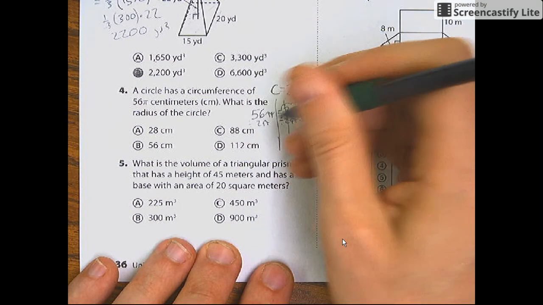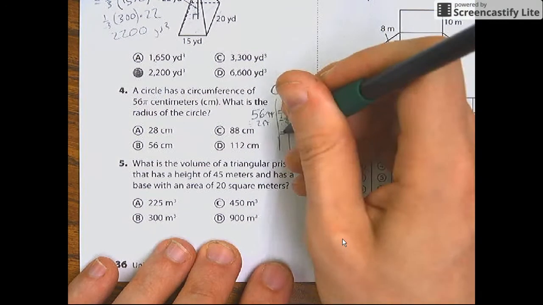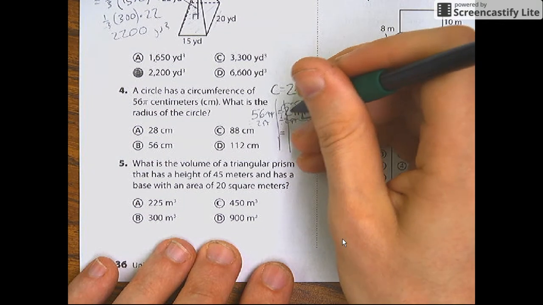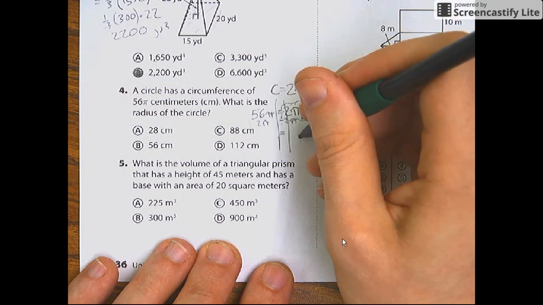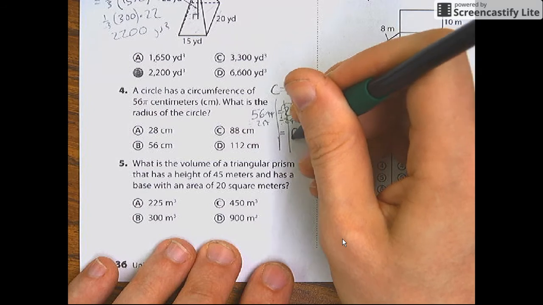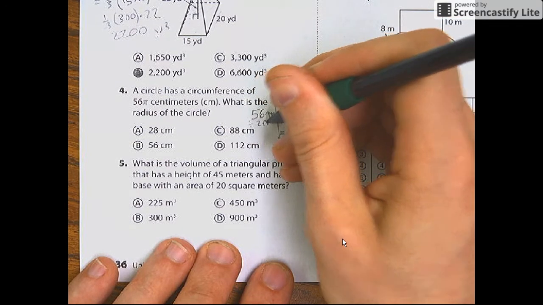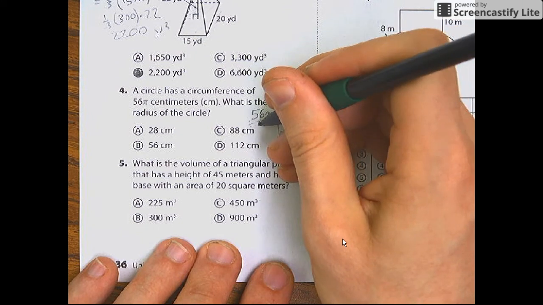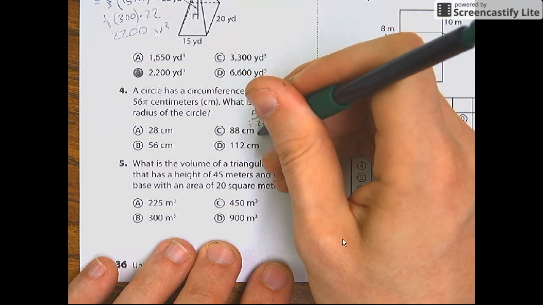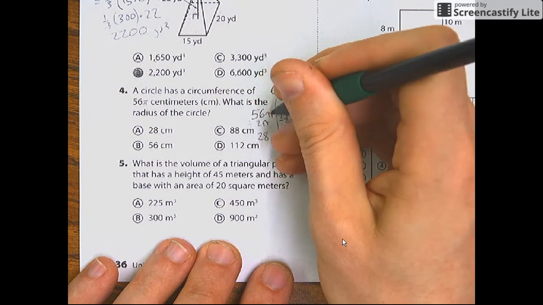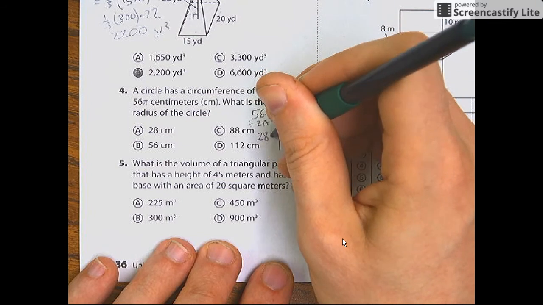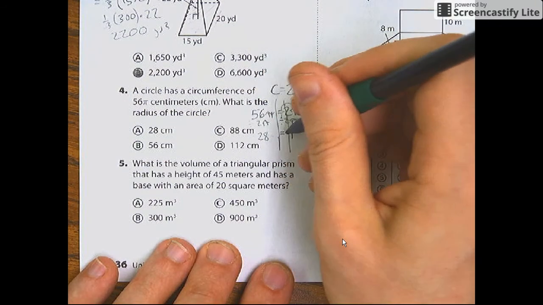The equal sign stays. This cancels out. 2 pi divided by 2 pi is 1, and 1 times r is r. 56 pi divided by 2 pi, well, 56 divided by 2 is 28. Pi divided by pi is 1. So I get 28 equals r.